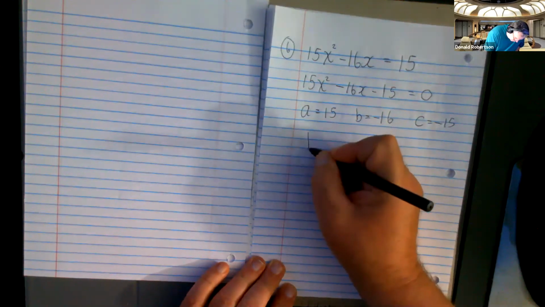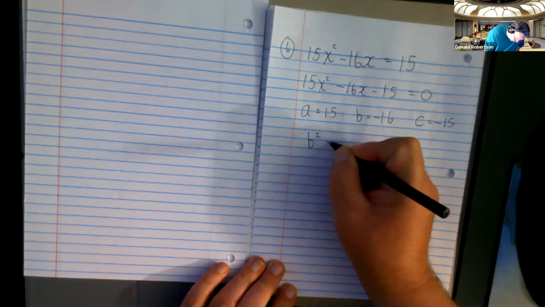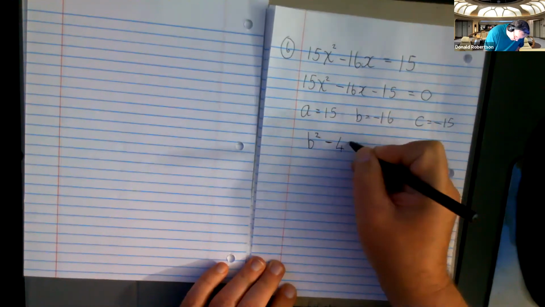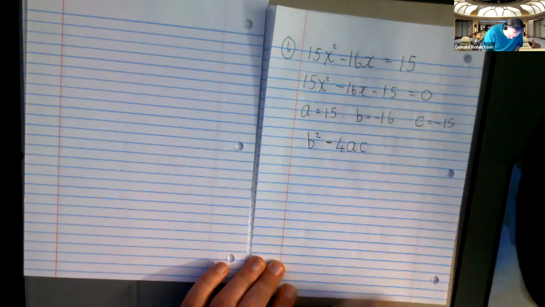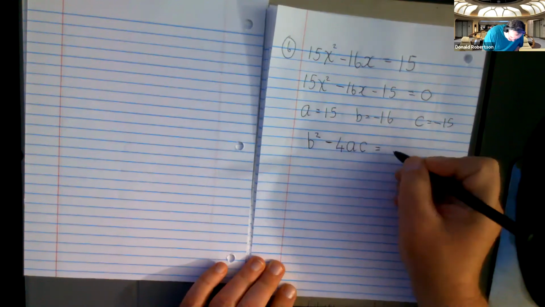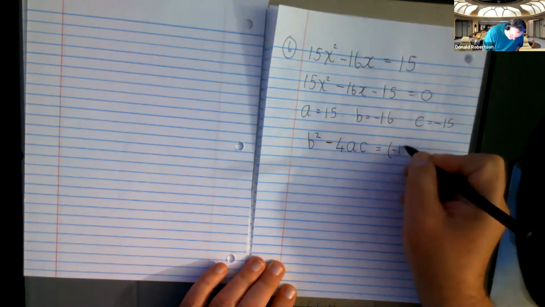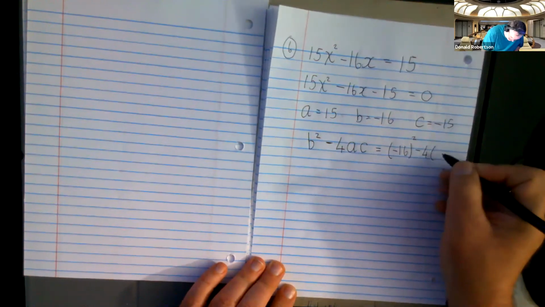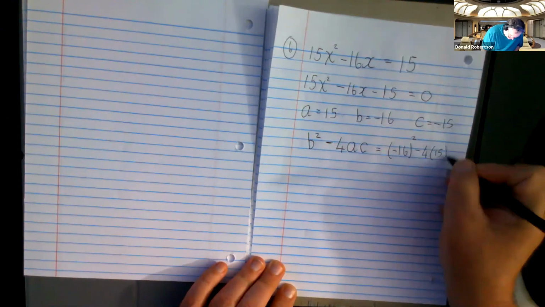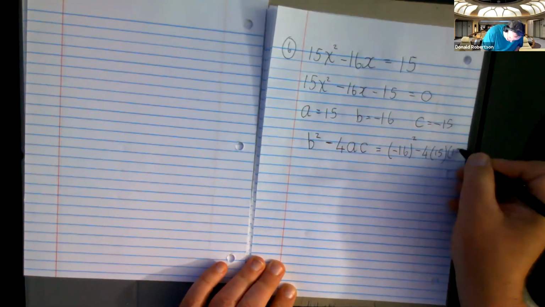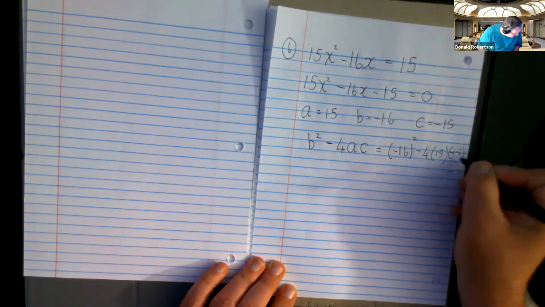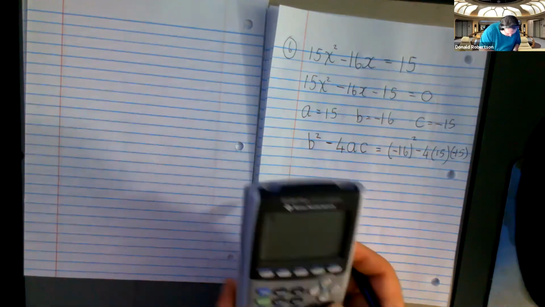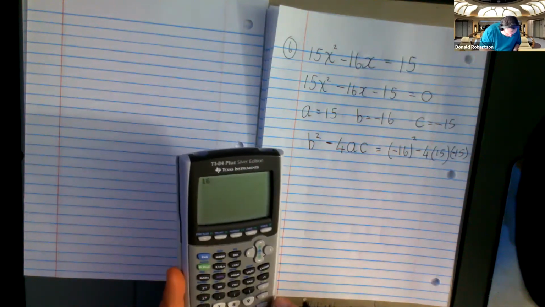The discriminant part of the formula we calculate first, as we always do, which is that part. And it's going to be negative 16 squared, take away 4 times 15 times yet another 15, but the next time it's a negative. Whoa. Okay, 16 squared, or negative 16 squared, it's the same thing numerically.